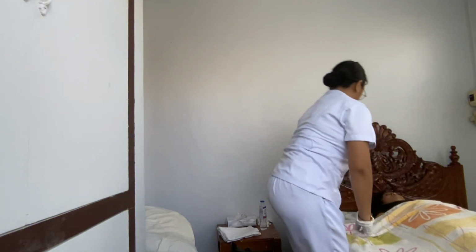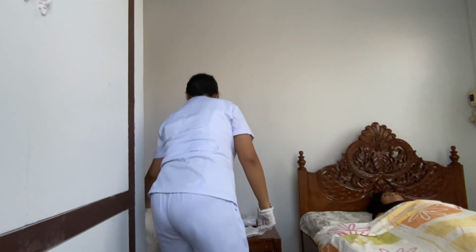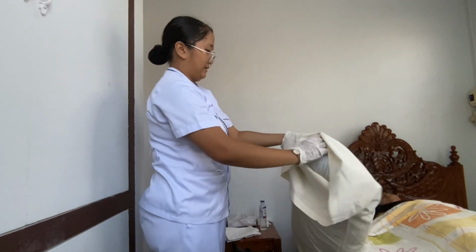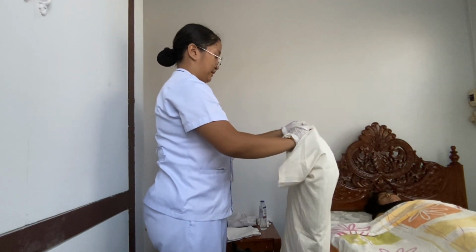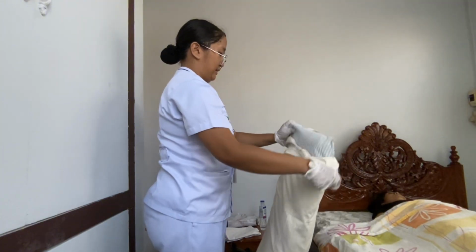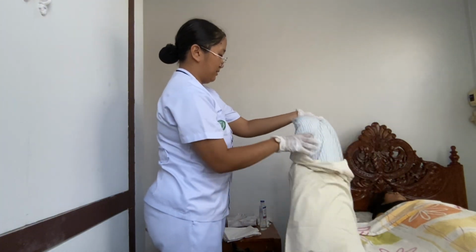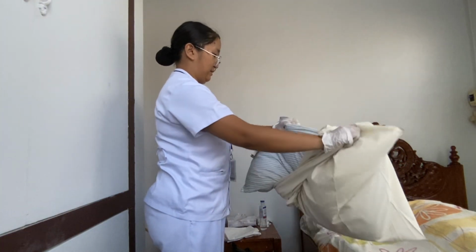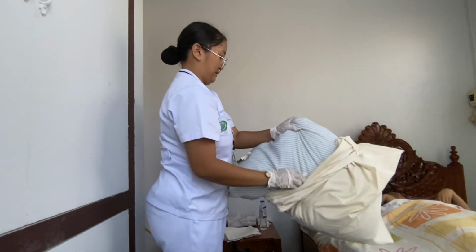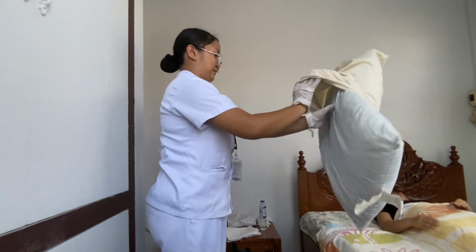Next, I'm going to change the pillowcase, and I have grasped the pillow with the hand inside the pillowcase. I'm going to keep a firm hold on top of the pillow and pull the cover onto the pillow and place it under the patient's head. This will prevent the spread of microorganisms.